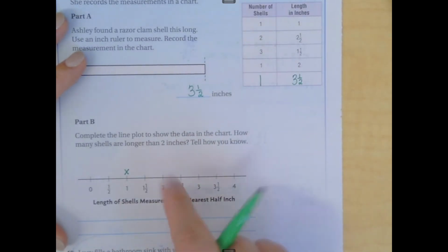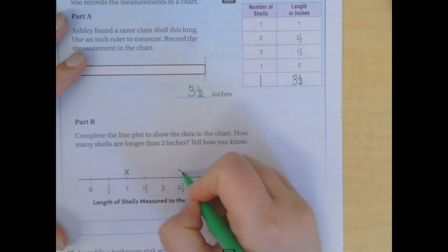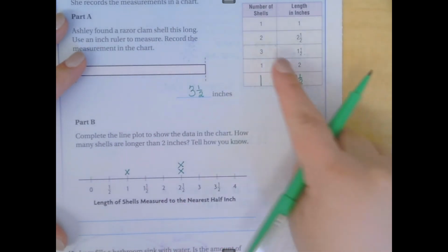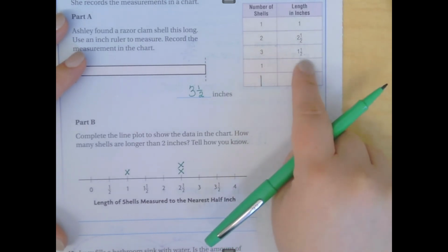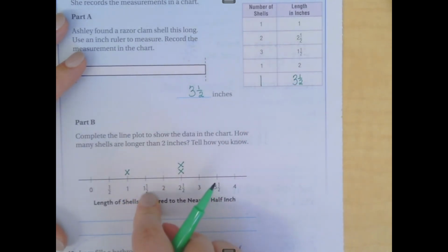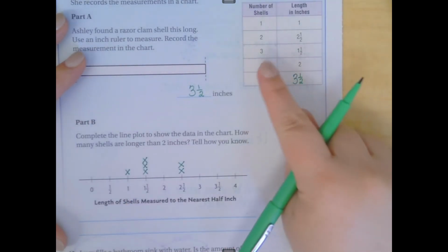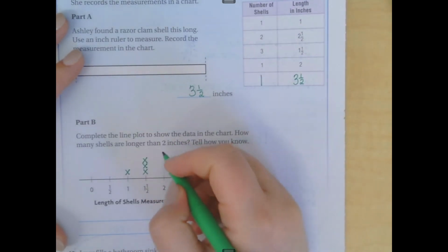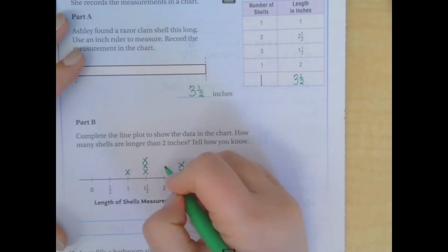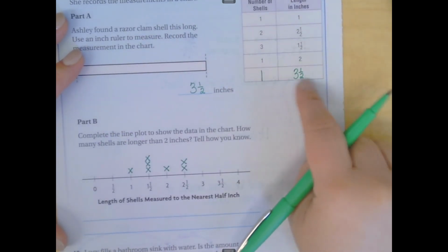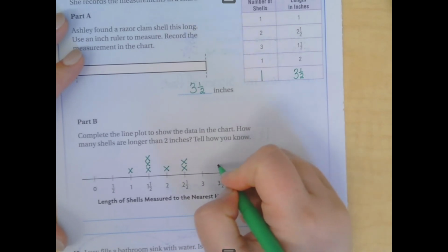So I'm going to go to 2.5 inches, and I'm going to put 2 x's for the 2 shells. 3 shells are 1.5. So I'm going to find 1.5 inches, and I need to make 3 x's for the 3 shells. 1 shell is 2 inches. Here's 2. So I'm going to make 1 x to represent 2 inches. And 1 shell is 3.5. So that's right here.